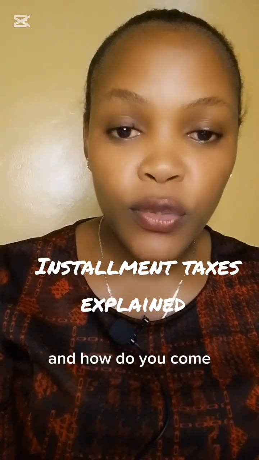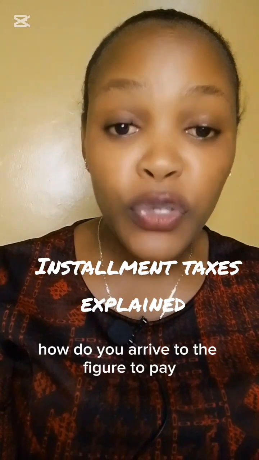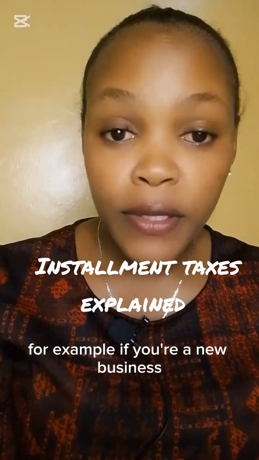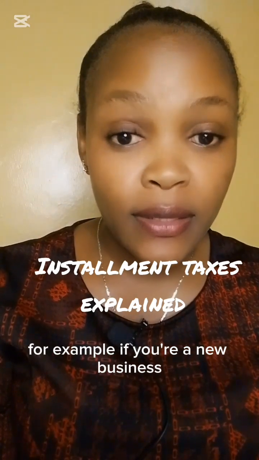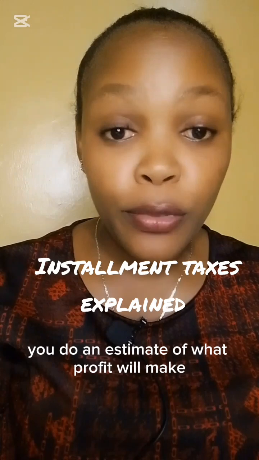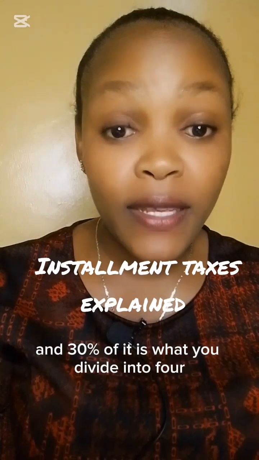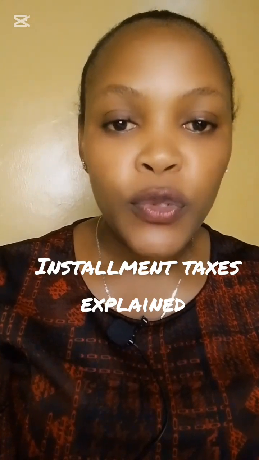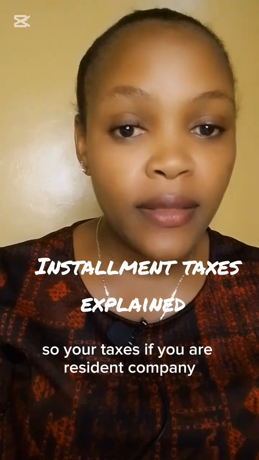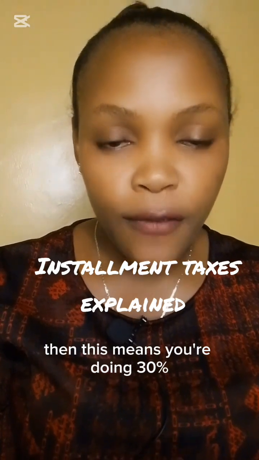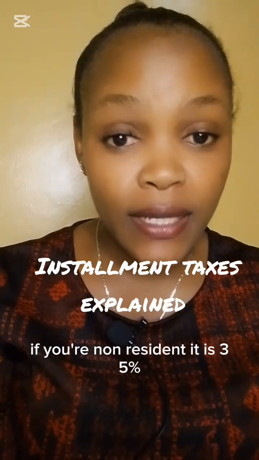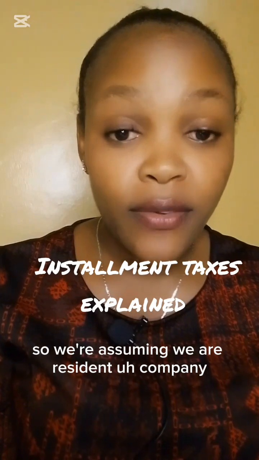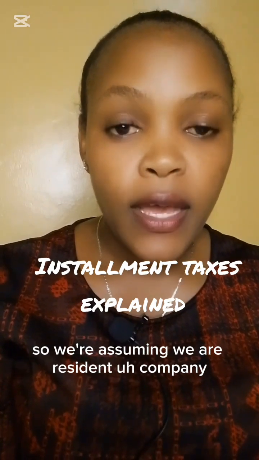And how do you arrive at the figure to pay? For example, if you're a new business, you do an estimate of what profits you will make, and 30% of it is what you divide into 4. So if you're a resident company, then this means you're doing 30%. If you're non-resident, it is 35%. So we're assuming we are a resident company.